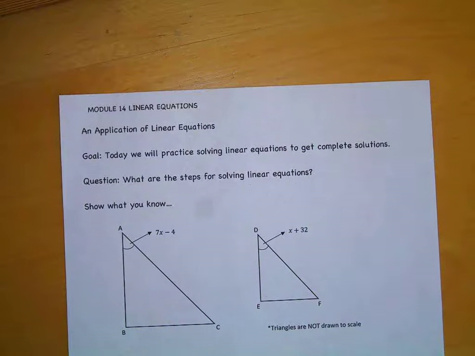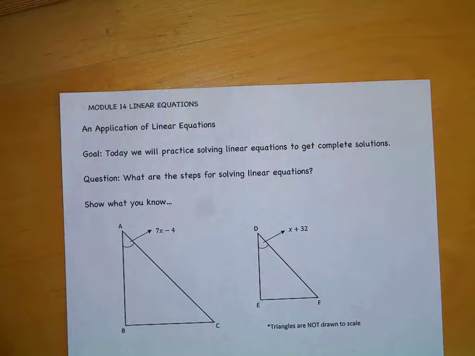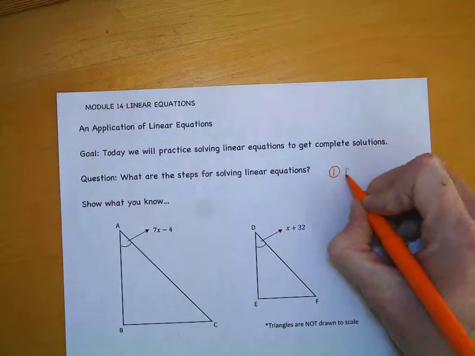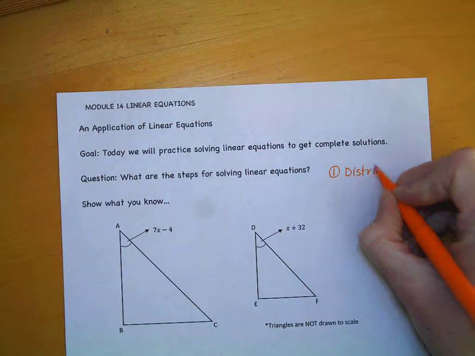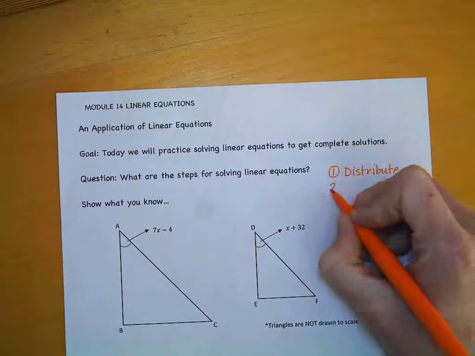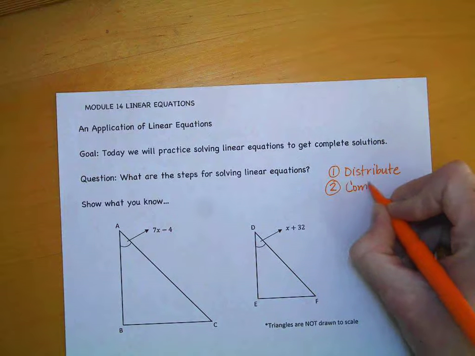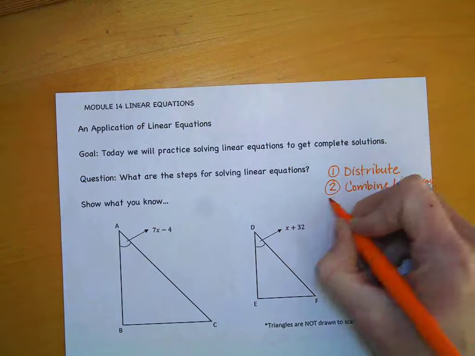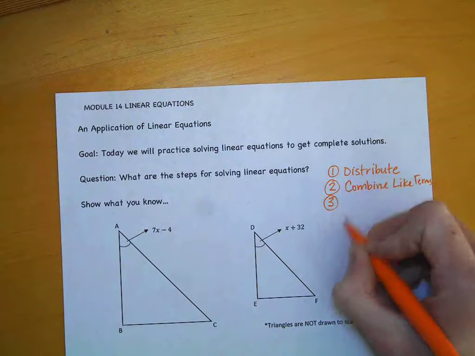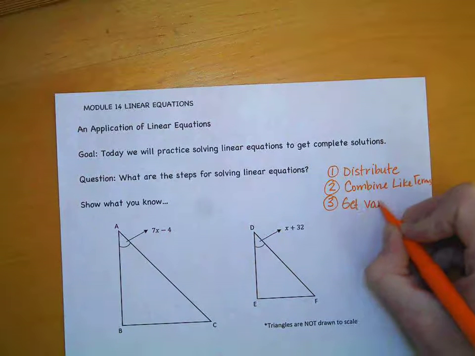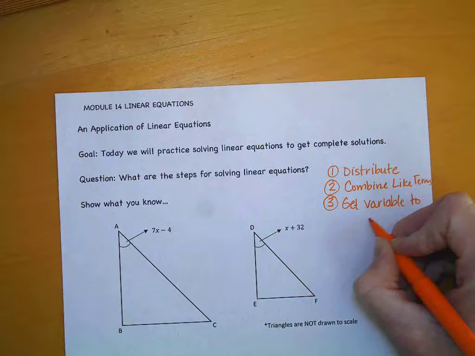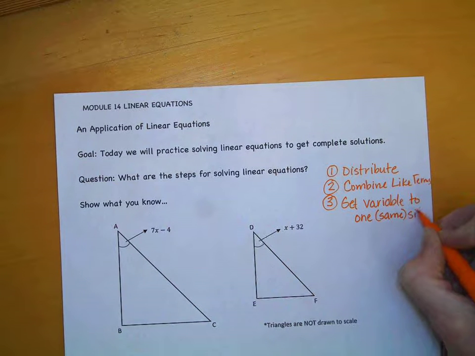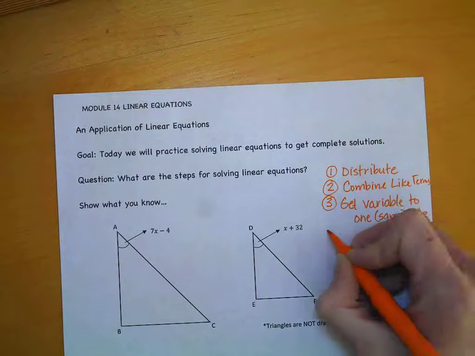The question that I asked you to think about is, what are the steps for solving linear equations? If we want to write them down one more time, because the more we see it, the more we remember it. First step is to distribute, if you have to, distribute, right? The second step would be to combine like terms, right? The third step would be get the variable to one side, and then I'm also going to put in parentheses, or same side, right? Doesn't matter which side, just as long as they're on the same side.